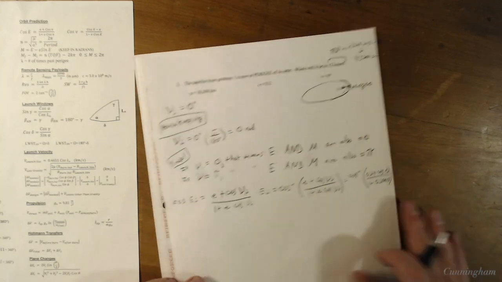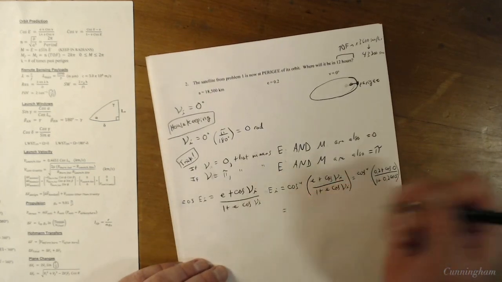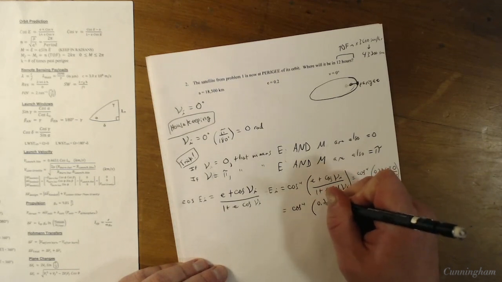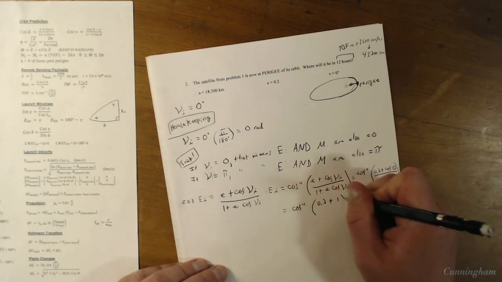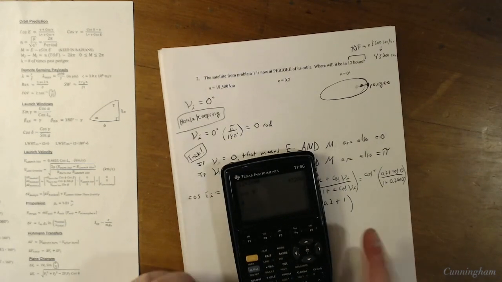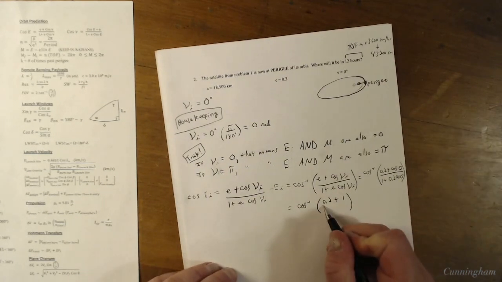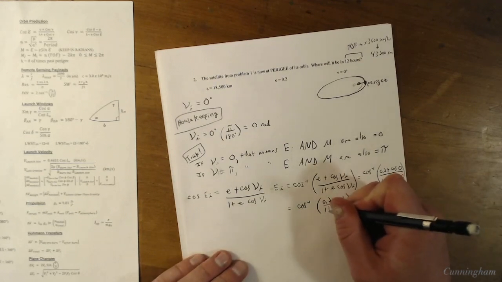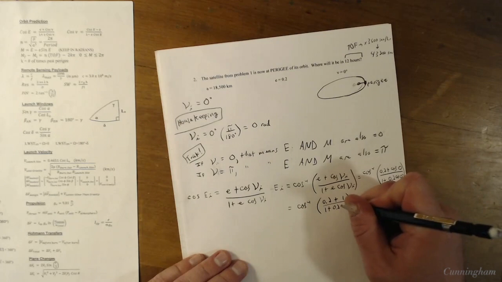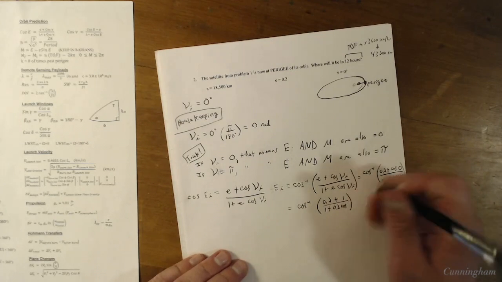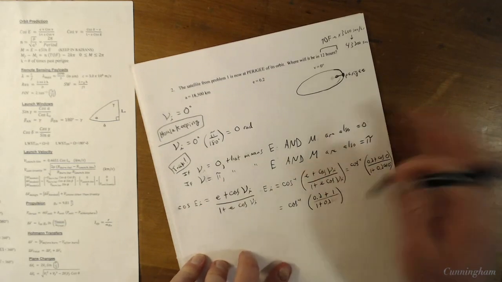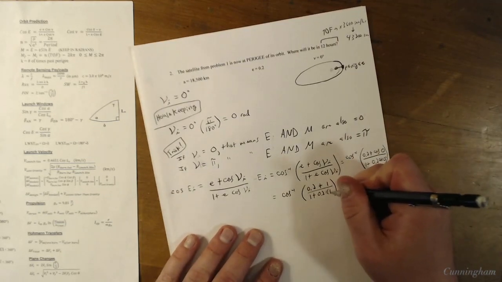Okay, so what does this come out to be? Inverse cosine of 0.2 plus 1. Do you guys buy that the cosine of 0 is 1? Over 1 plus 0.2 cosine of 0. I'm just going to go ahead and replace it with 1.